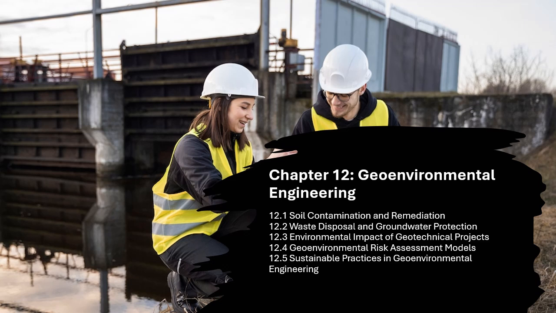Leachate formation. Leachate is the liquid that forms when water infiltrates solid waste. This liquid can contain a mix of hazardous chemicals, including heavy metals, organic compounds, and pathogens. If not properly contained, leachate can percolate through the landfill liner and contaminate surrounding groundwater.